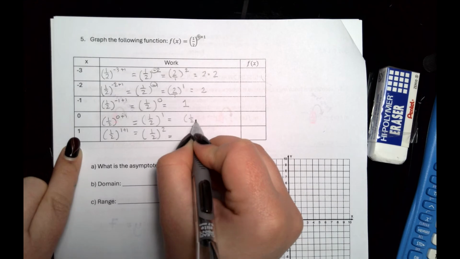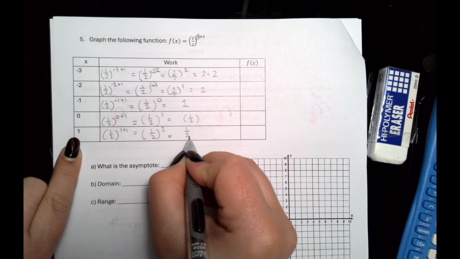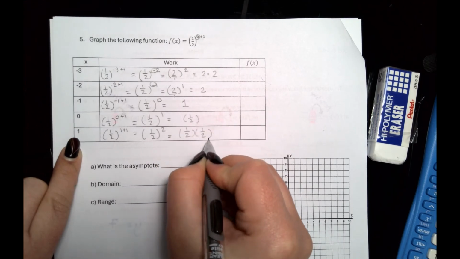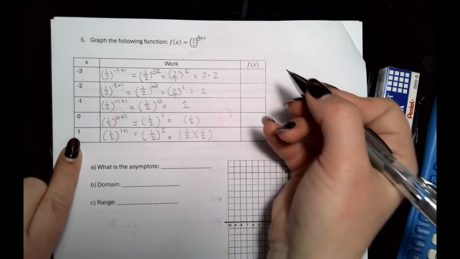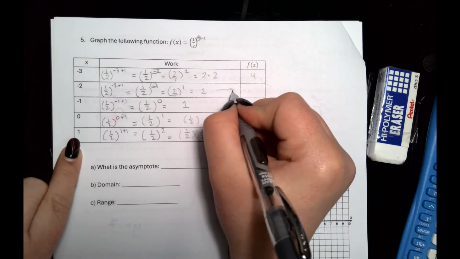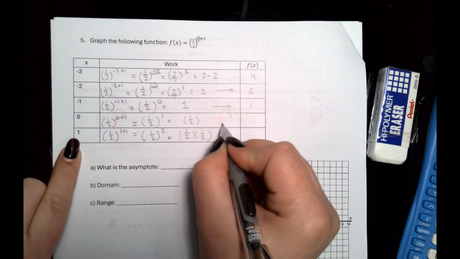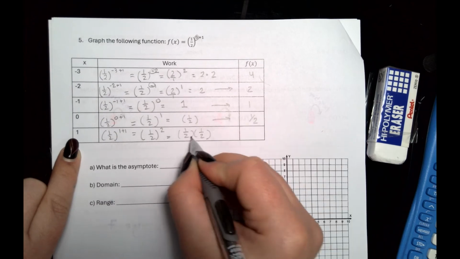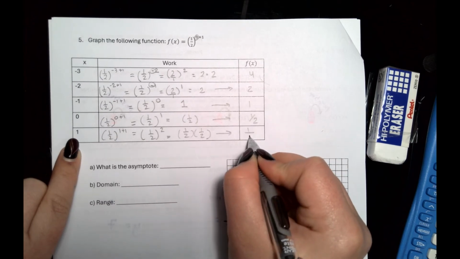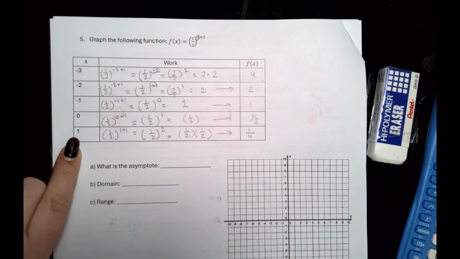This is just 1/2 once. And this is 1/2 twice. Next, we have multiplication. 2 times 2 is 4. This is just 2. This is just 1. This is just 1/2. 2 times 2 is 4. 1 times 1 is 1.